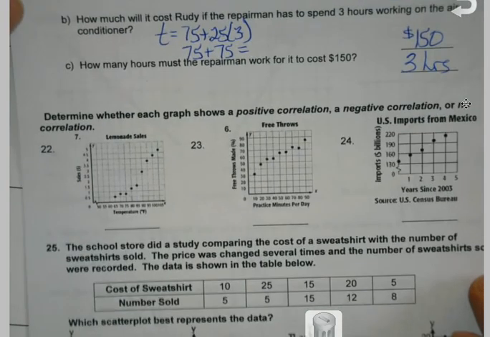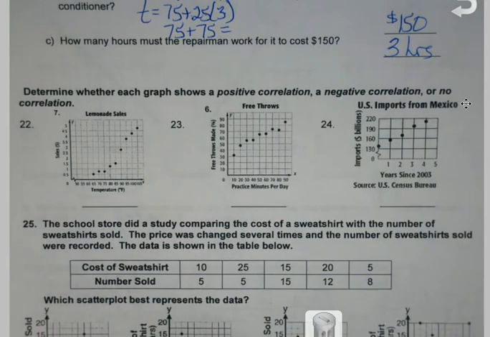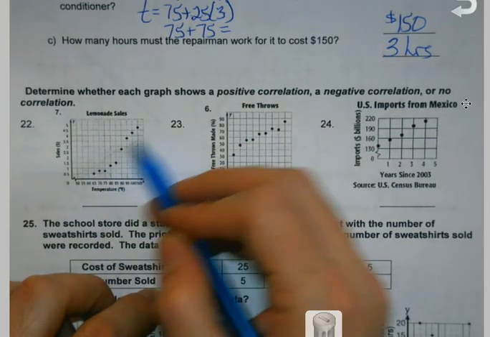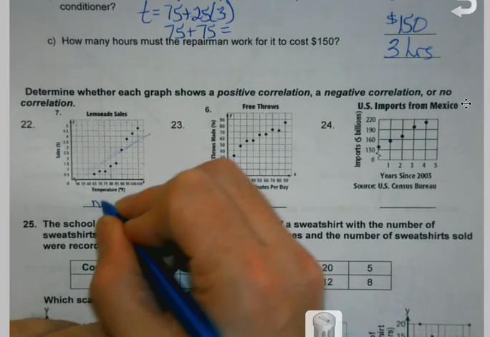And finally, determine whether each graph shows a positive correlation, a negative correlation, or no correlation. Well, let's see. What do we think here? Now 7, you all might have an argument. What do you think? Is it positive, negative, or none? For some of you that are saying none, I think I agree with you because these aren't quite close enough together. If I put a line through here, it's a whole lot up here and a whole lot down here. Some of you said positive, maybe, but yeah, probably not.